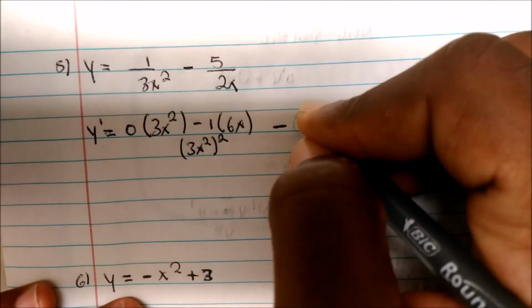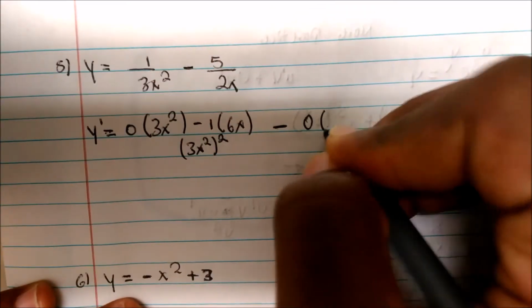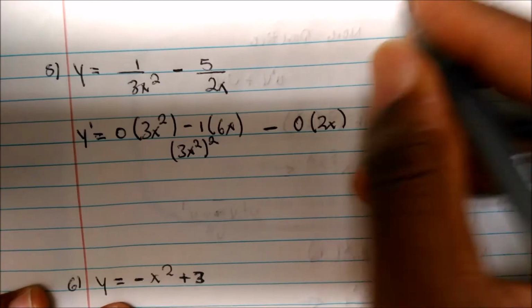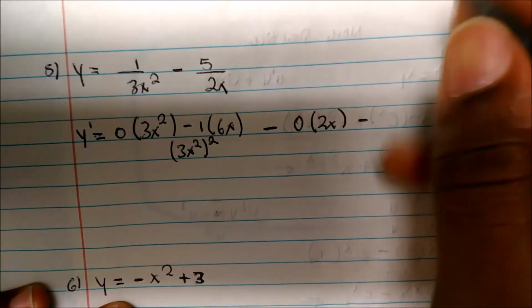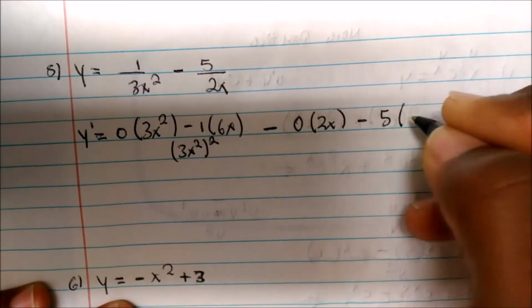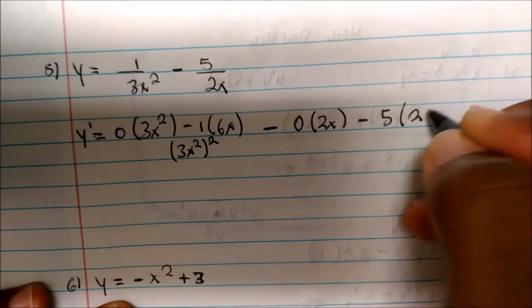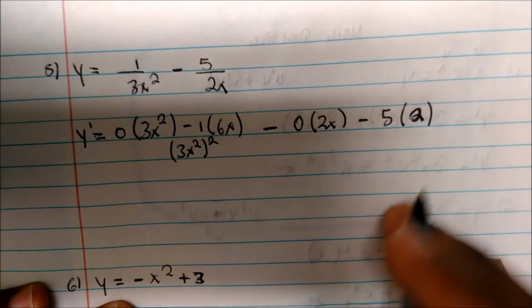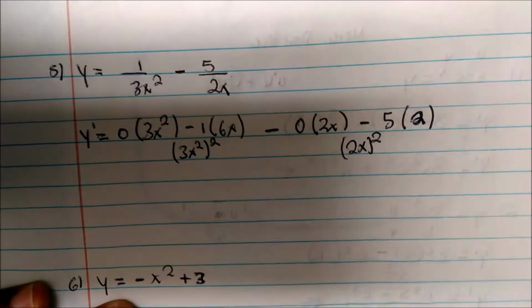Derivative of 5 is 0, times plain old 2x, minus plain old 5 times the derivative of v, which is just 2, derivative of 2x is just 2, all divided by 2x squared.